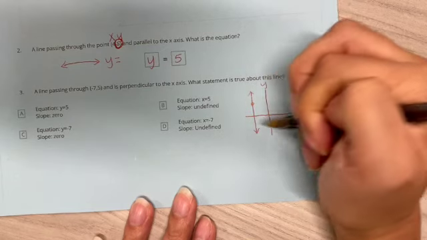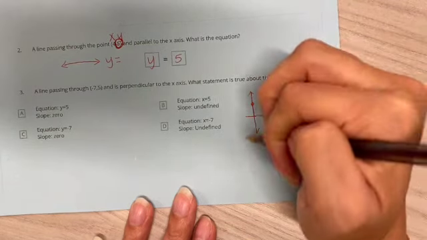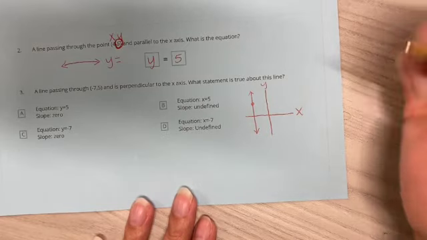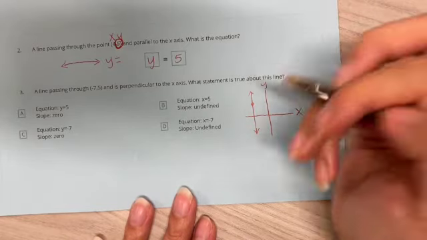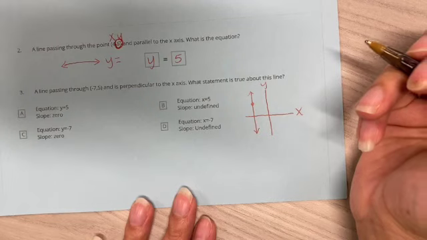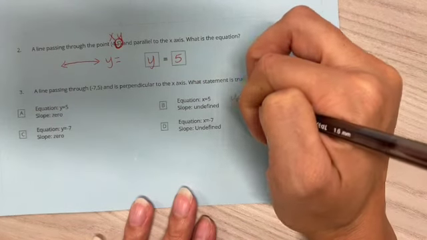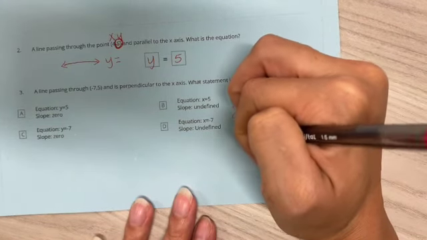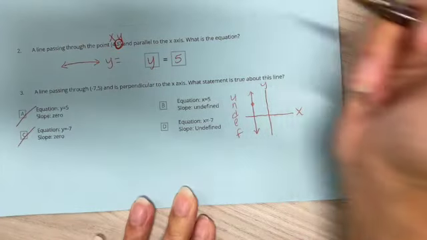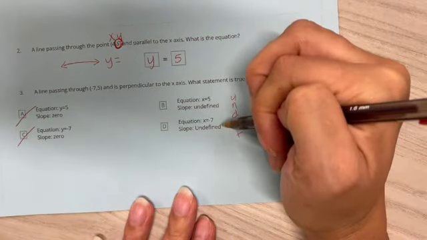And on your test, you'll have an extra sheet of paper, so you can feel free to draw out what you need, because sometimes it's easier to visualize. So automatically, I see this as a vertical line, which means it has to have a slope of undefined, undef. That means I'm gonna get rid of option A, option C, and I'm left with 2.